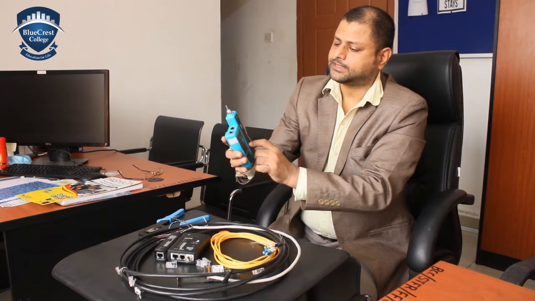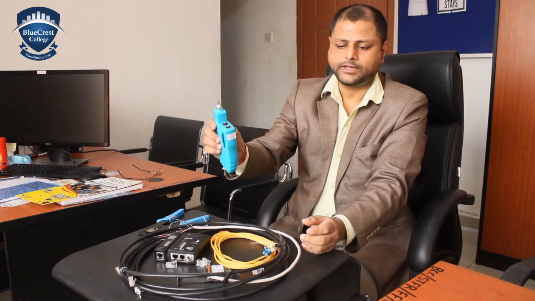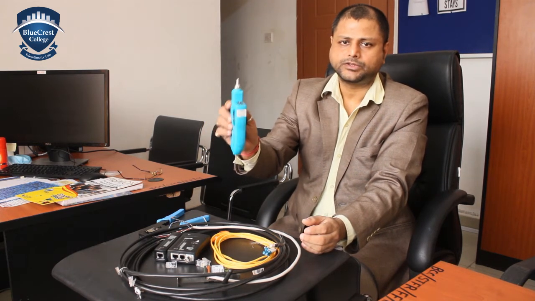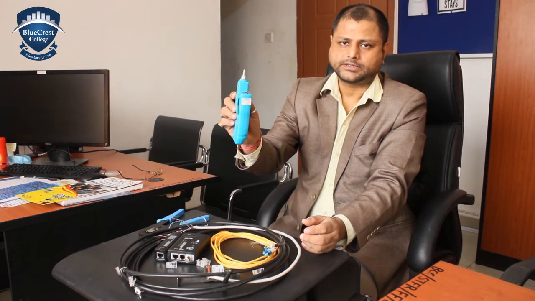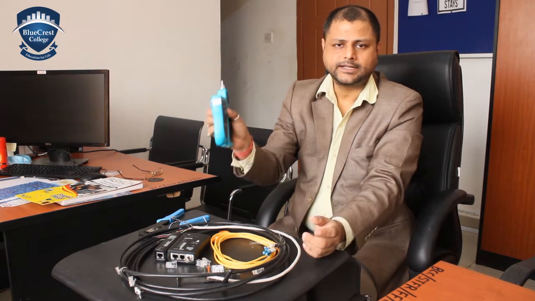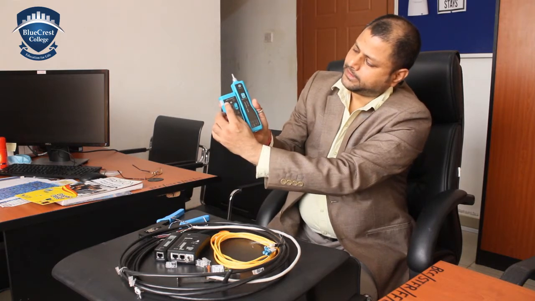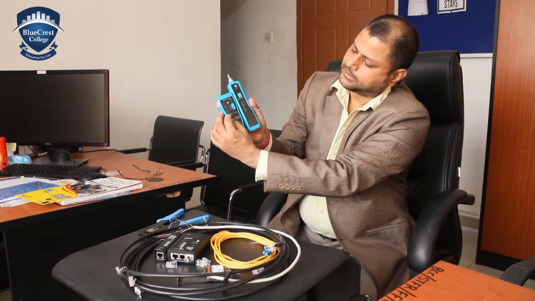So it is being used for tracking the wire. It will make a sound also. If you see, it makes the sound if there is any signal passing. It will also be able to identify whether the signal is coming or not. You can see that it will also be able to test the wire.